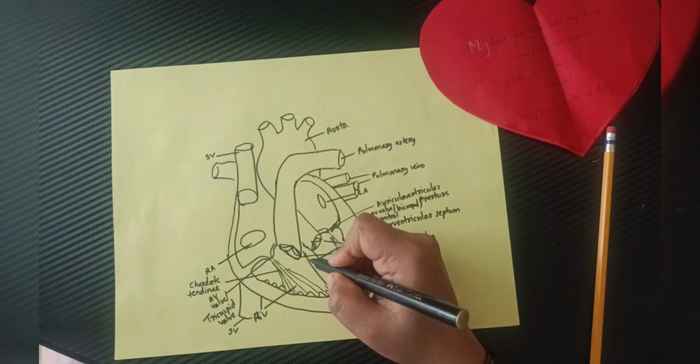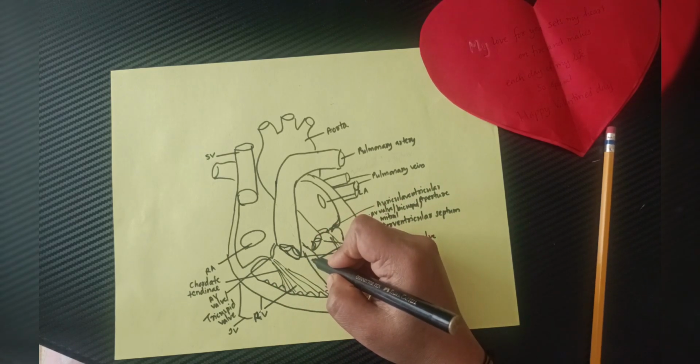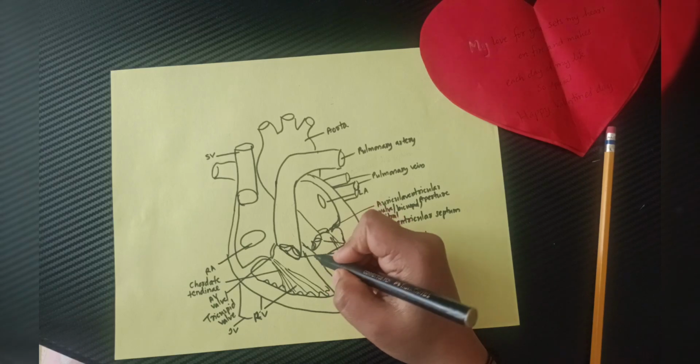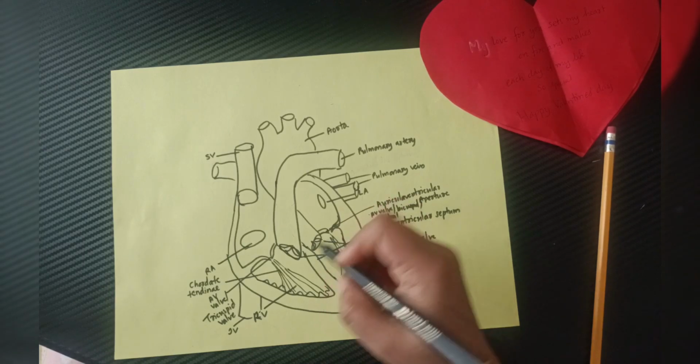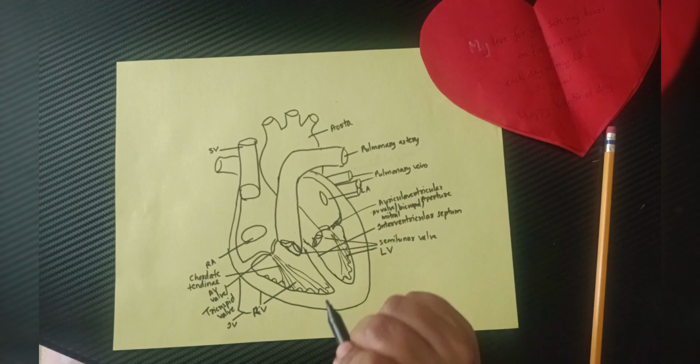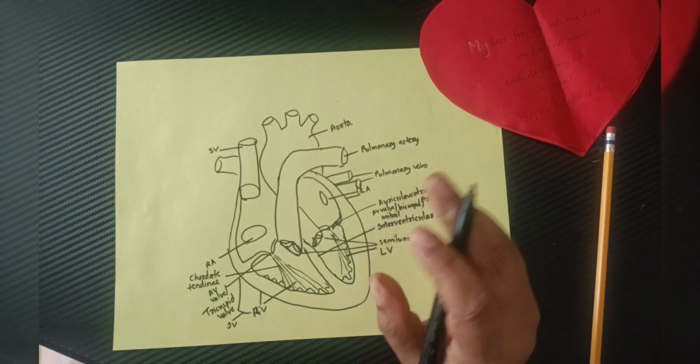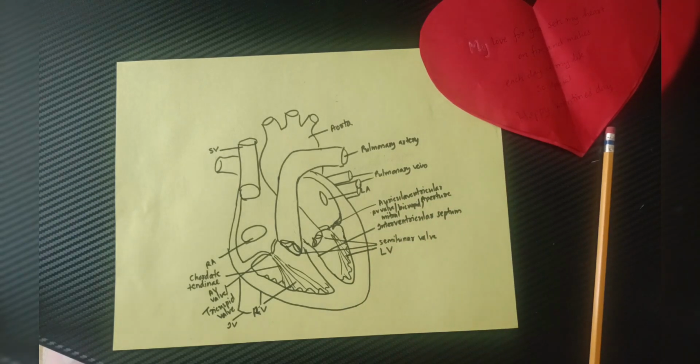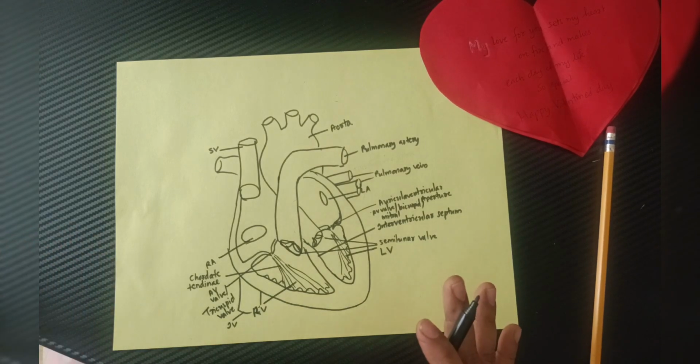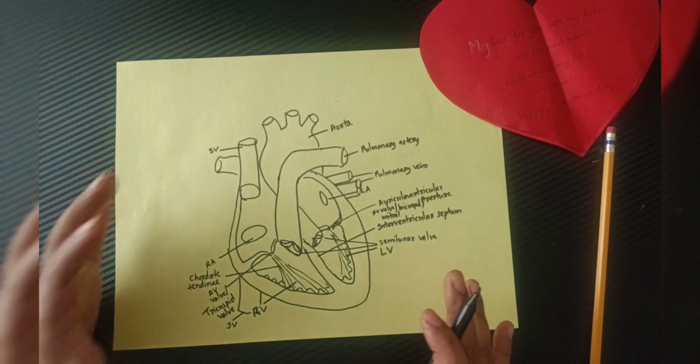The dub is a high pitched and short sound, and it is associated with the closure of the semilunar valves.